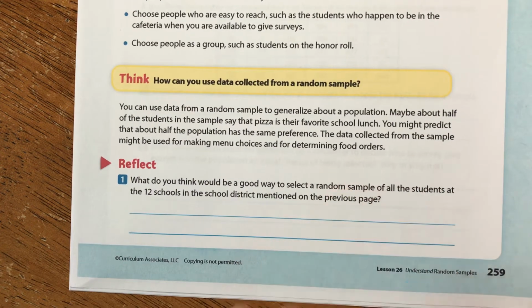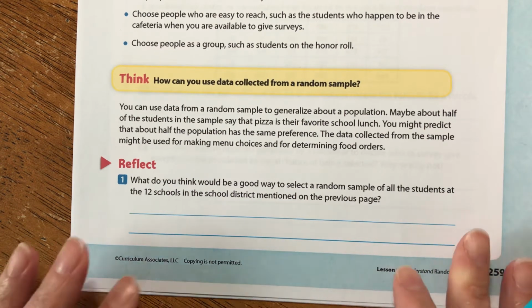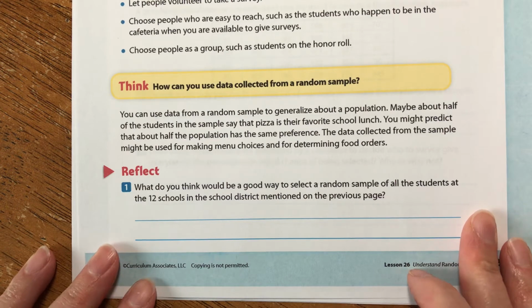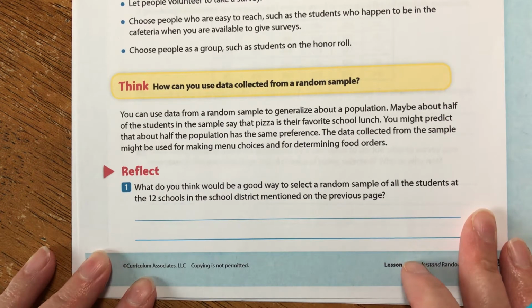All right, let's do the reflect question. What do you think would be a good way to select a random sample of students at the 12 schools in the school district mentioned? So how could they get a random sample? Maybe they select 100 kids randomly from each school. Maybe they select every 10th person who walks into the cafeteria.